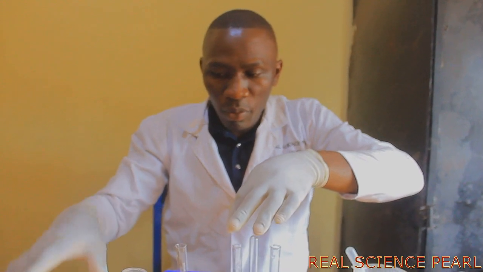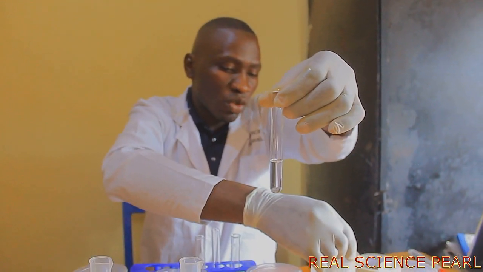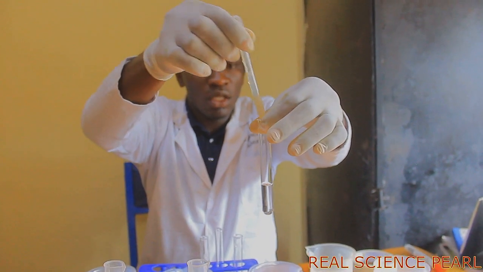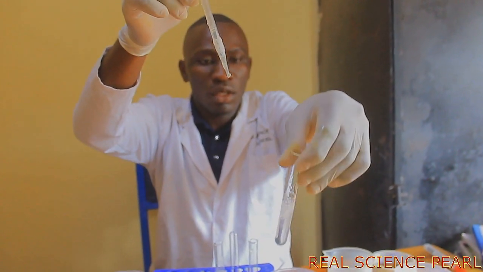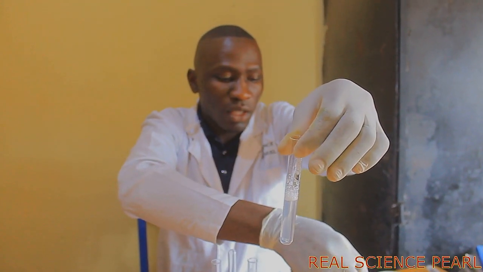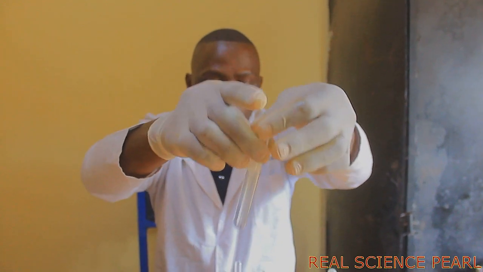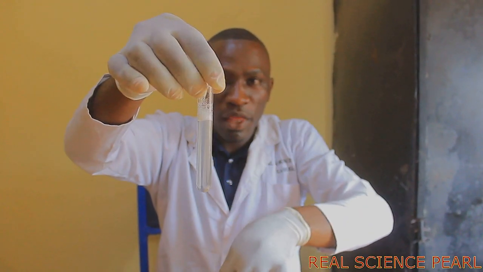Now to water sample E, I'm also going to add soap solution. As I add soap solution to it, you can realize lather is being formed with a lot of ease. As we can compare, you can see the foam there on top.